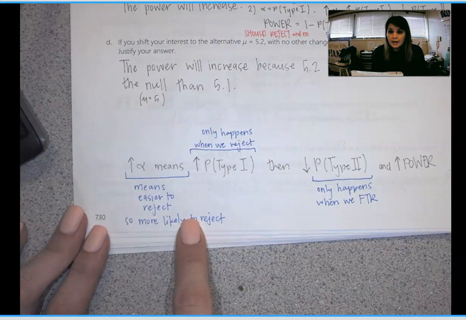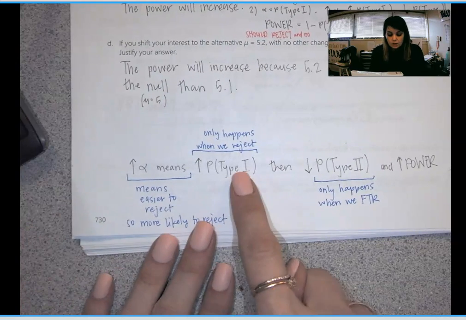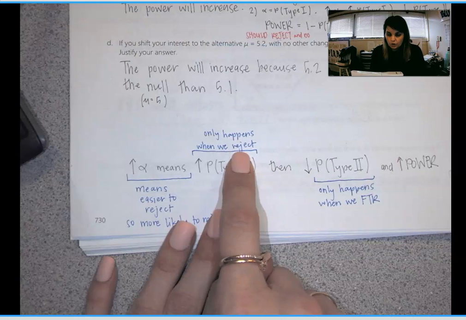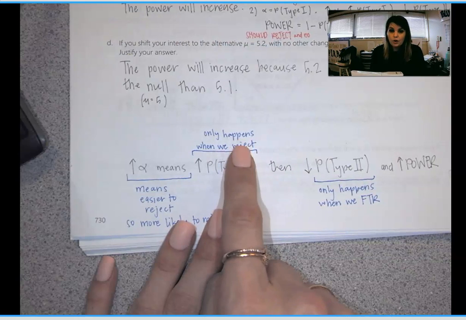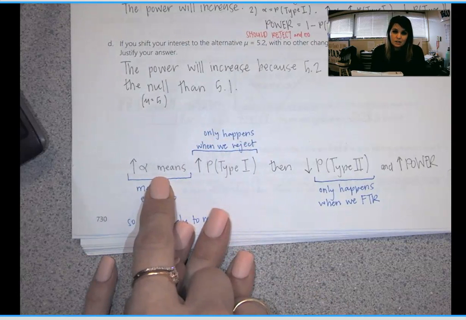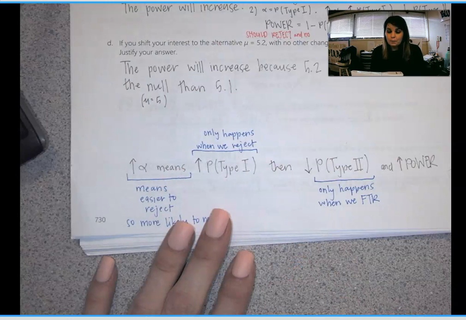So you're more likely to reject. Well, a type 1 error only happens when we reject the null. So if you make it easier to reject, then you make the probability of a type 1 bigger.